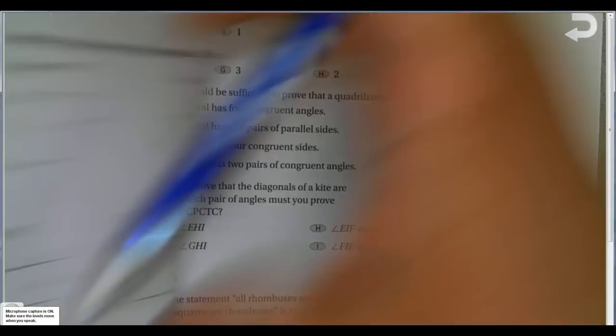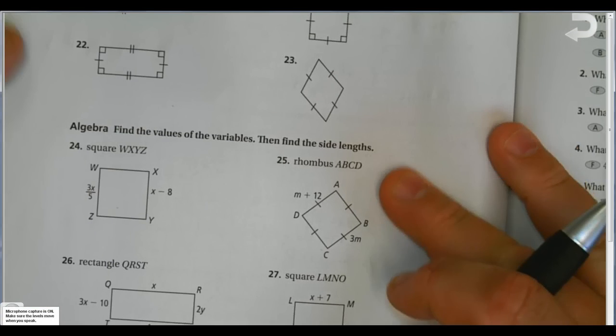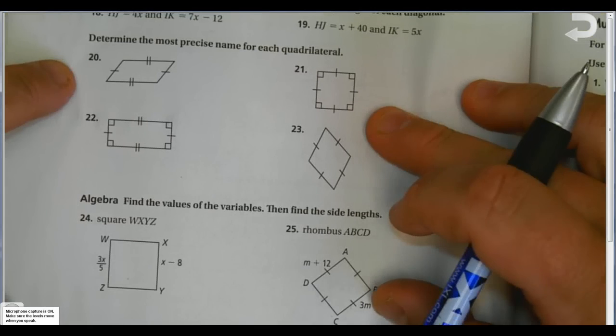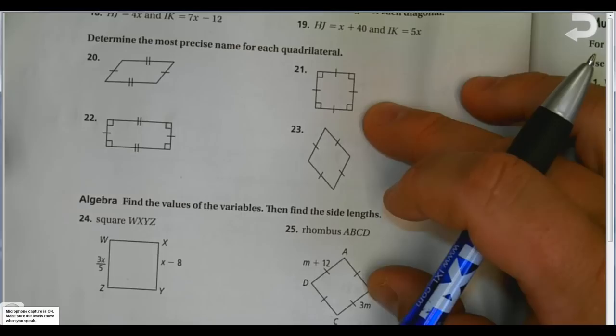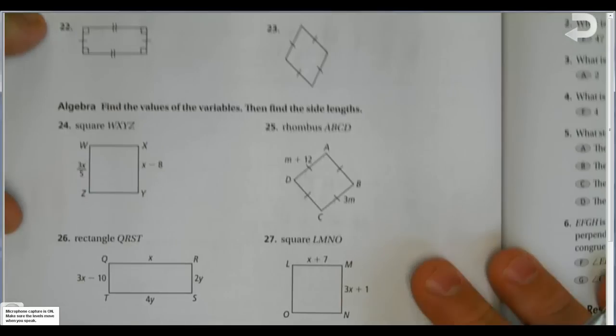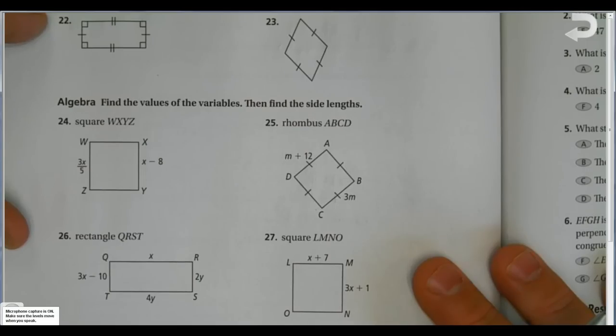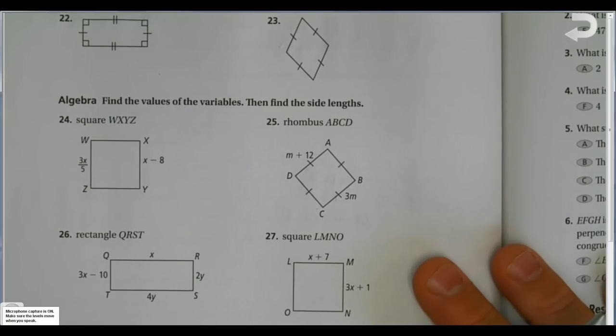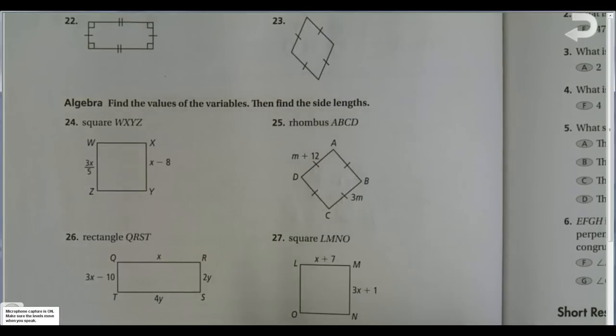We've already talked about 14 through 19. For 20 through 24, again, just name what kind of quadrilateral it is. What kind of parallelogram is this? Rectangle, rhombus, or square? And then in 25 through 28, you're just working on setting things congruent to each other that are congruent and solving for the missing variable. And then make sure you tell me how long each side is.